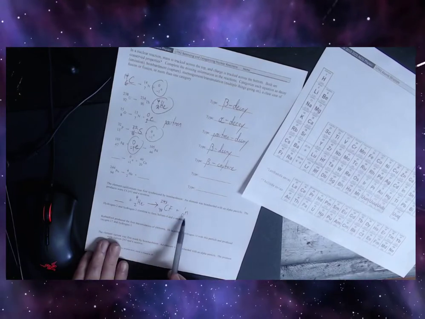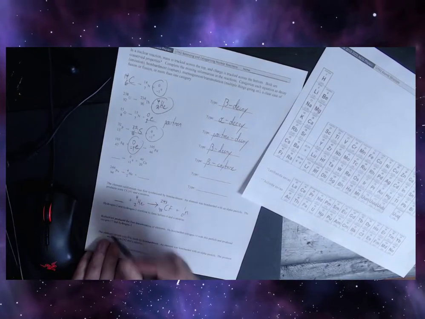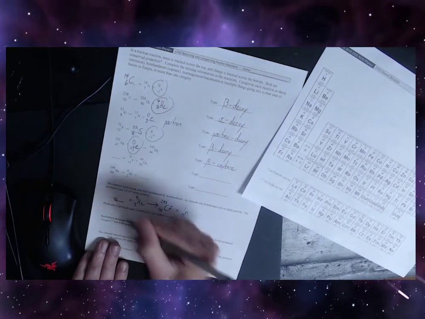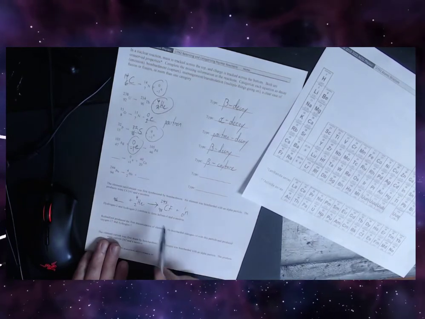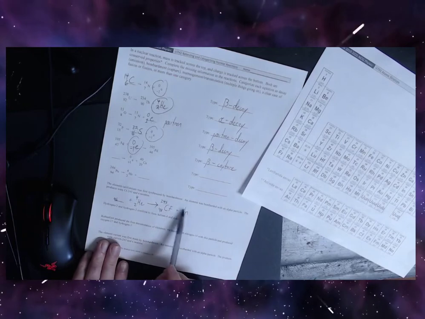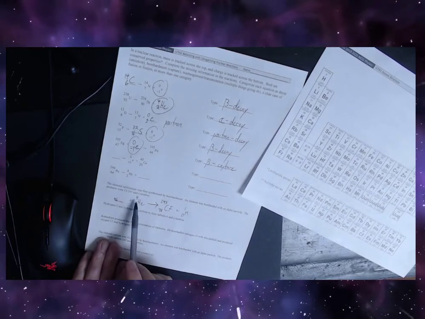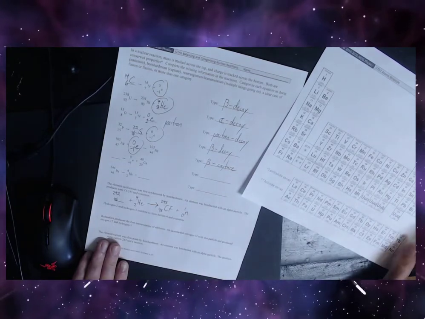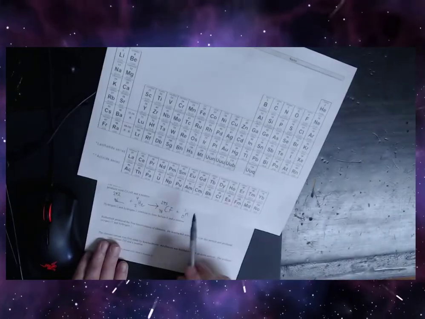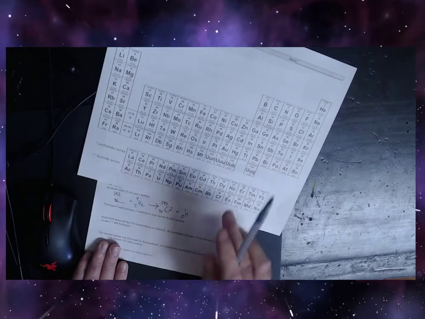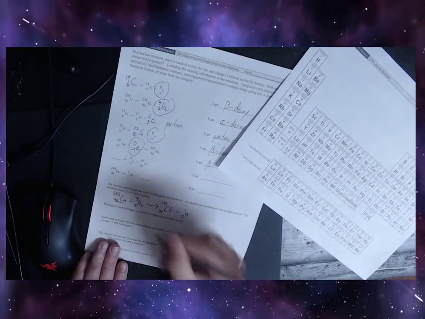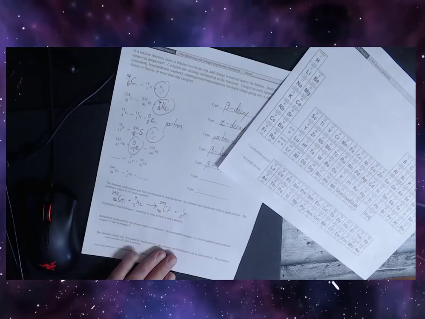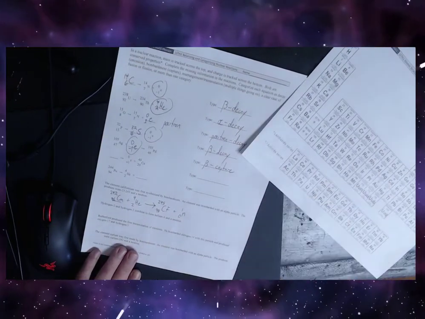So 98 plus 0 equals blank plus 2. That's got to be 96. And over here we've got 246. Take away 4 is 242. And I'm going to check on my periodic table. 96 is curium. It gets the symbol Cm.